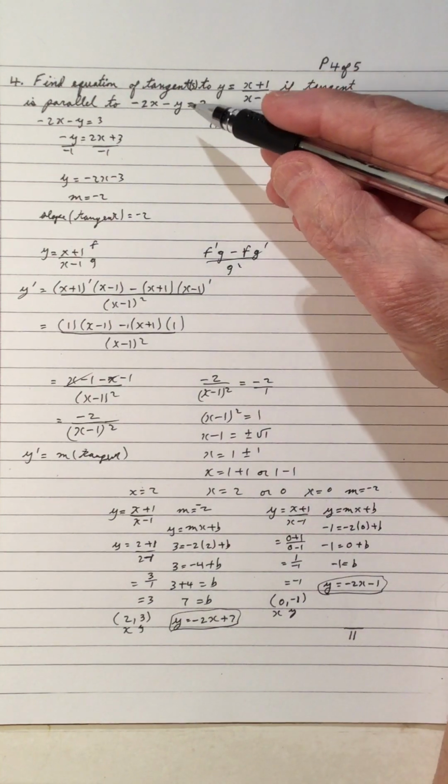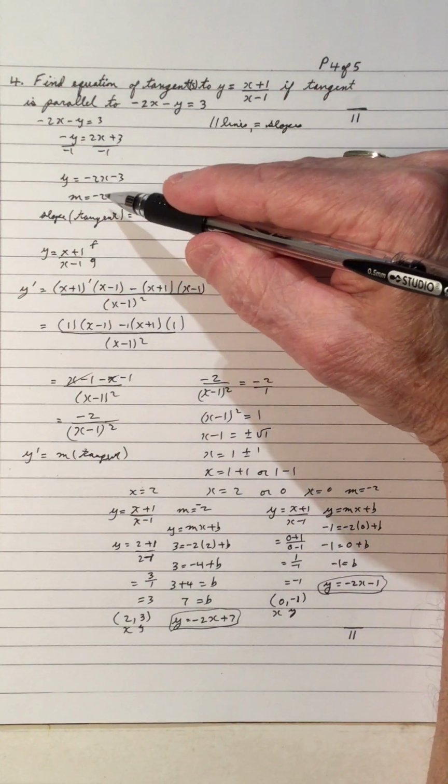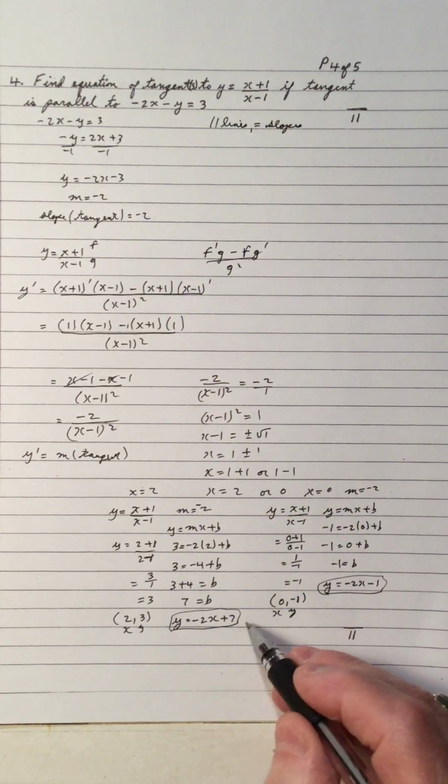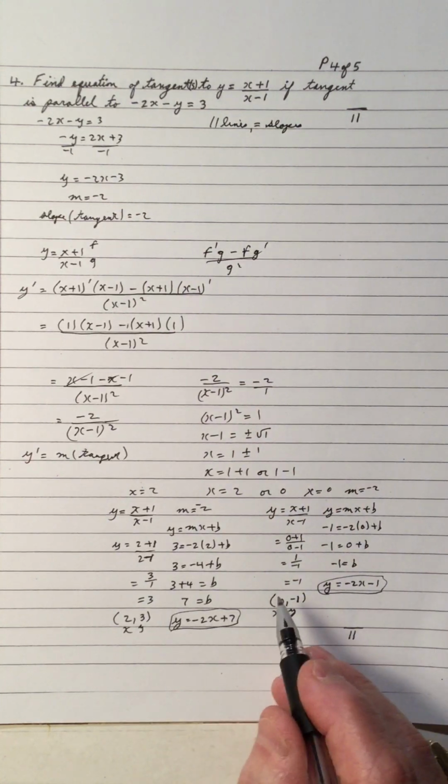that will be parallel to this line, because the slope of this line is negative 2, the slope of these lines are negative 2, and they have different y-intercepts.